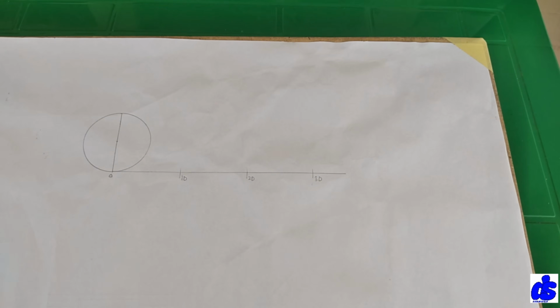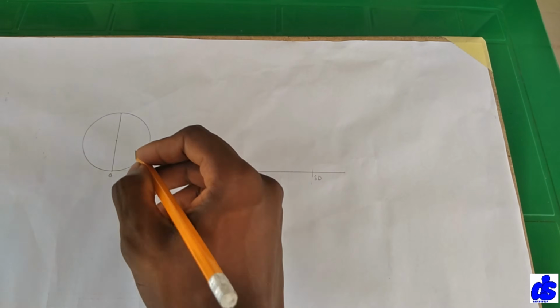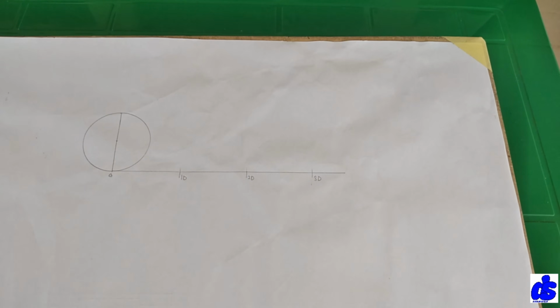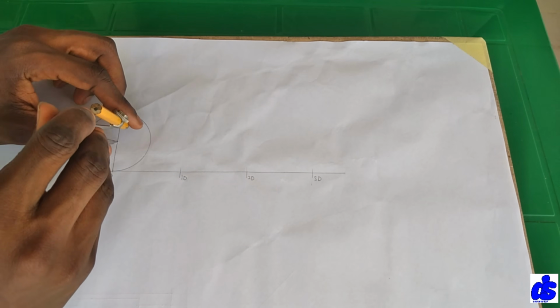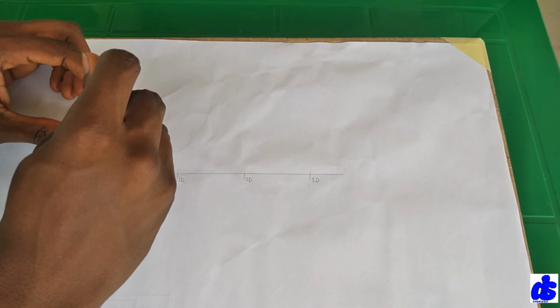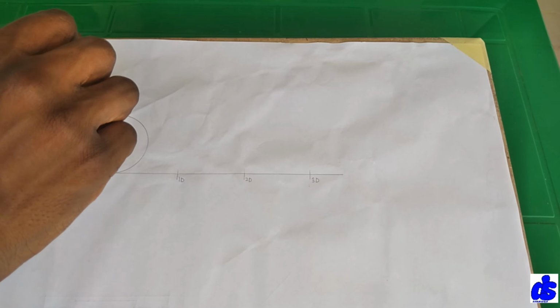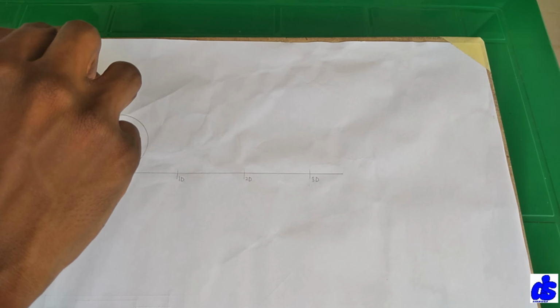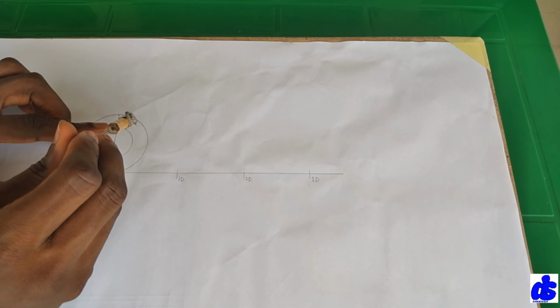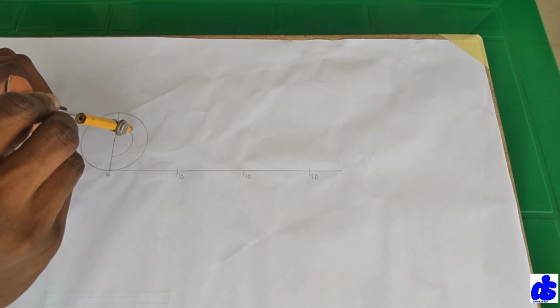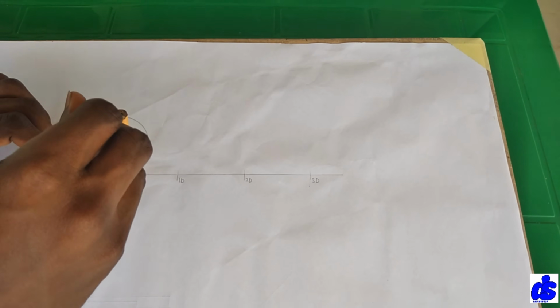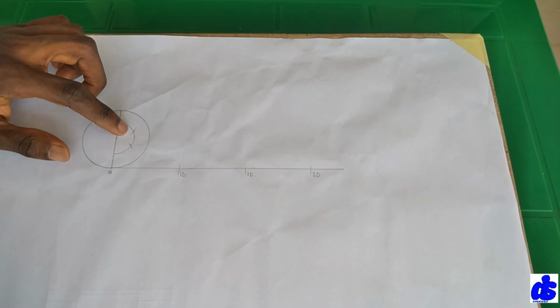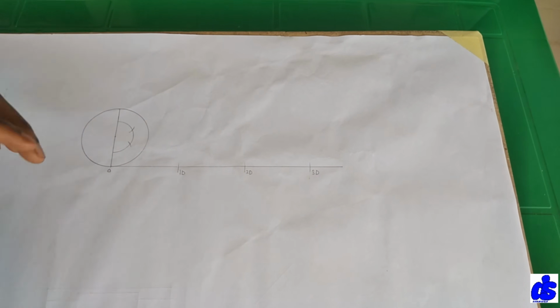Alright, so next we are going to draw a 30 degrees angle in this direction. So let's construct that. So first I'll construct 60, then I'll bisect it. So I'll first draw my semicircle. Then I'll inscribe an arc, stand here, inscribe an arc. Stand here too, and inscribe an arc. So now we have 60, 60, 60, that will give us 180.